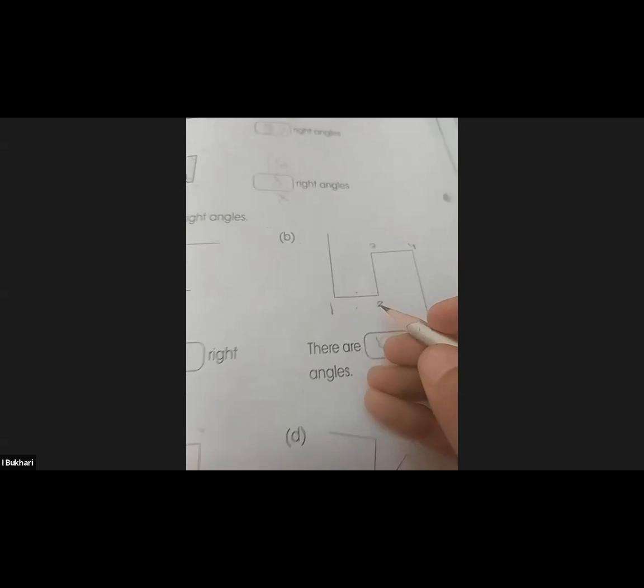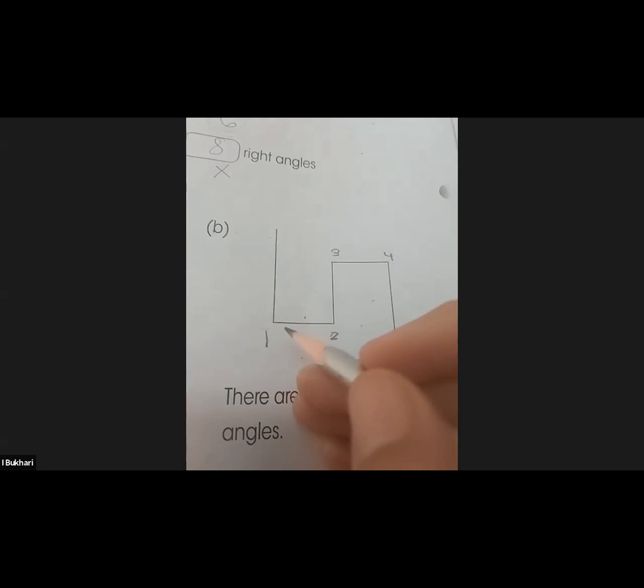Where should I mark? Harim? There are 2 right angles. Where? Here? Yes, and here. Right? Okay. Who is going to do B?